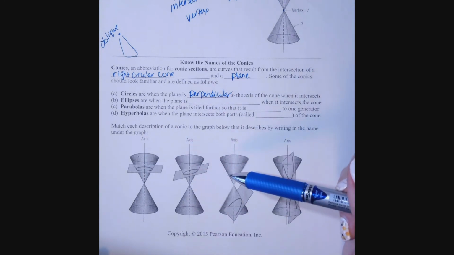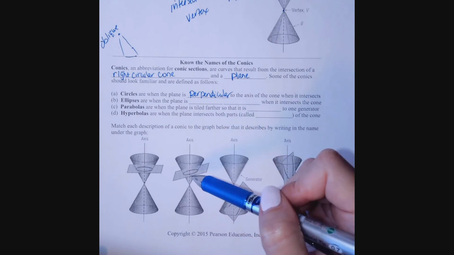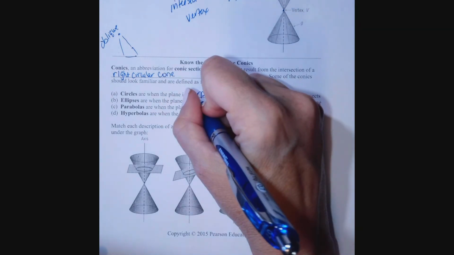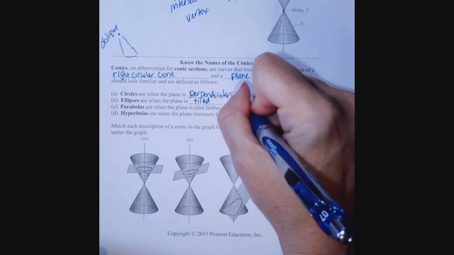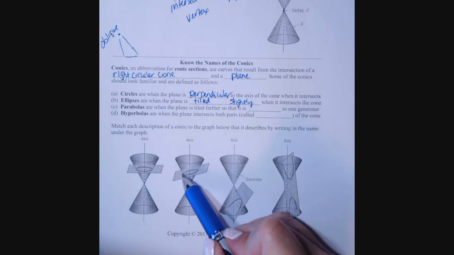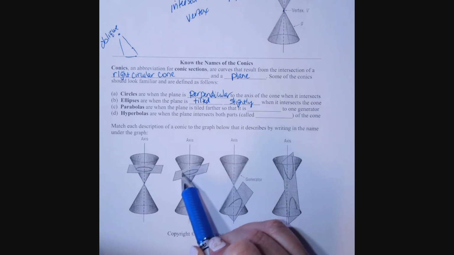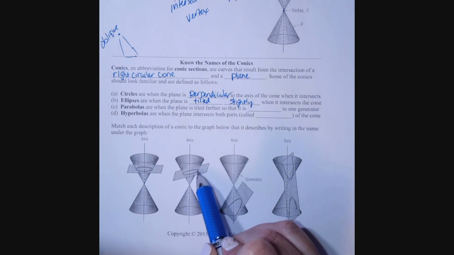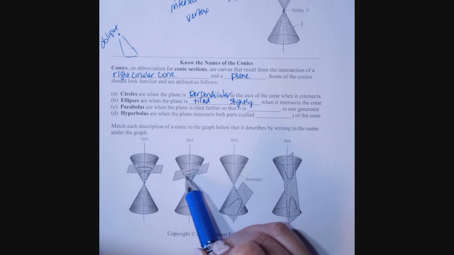An ellipse, or an oval, is what we typically call an ellipse, is what occurs when the plane is tilted slightly when it intersects the cone or the nappe. So you can see it's no longer perpendicular to the axis, but it goes through at an angle so that it's still within one nappe, and the section that is revealed would be this ellipse shape.